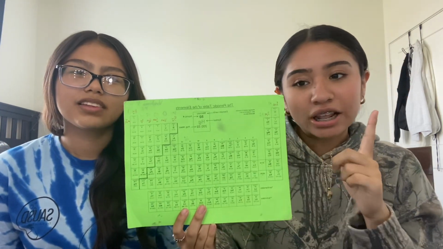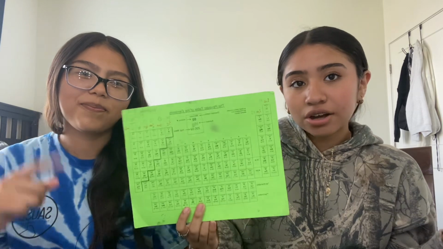Like everything. Your phone, elements. The air you breathe in, elements. That water bottle you're sipping from, you guessed it, elements. Each square on the table is one element, and once you know how to read it, it's not that hard.